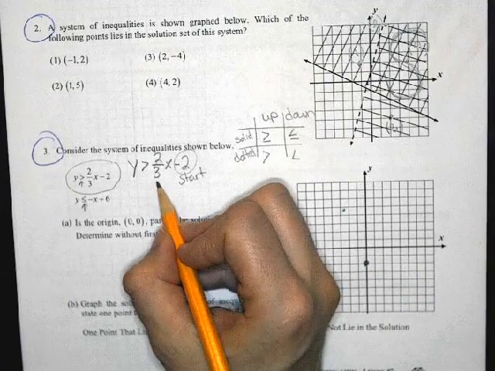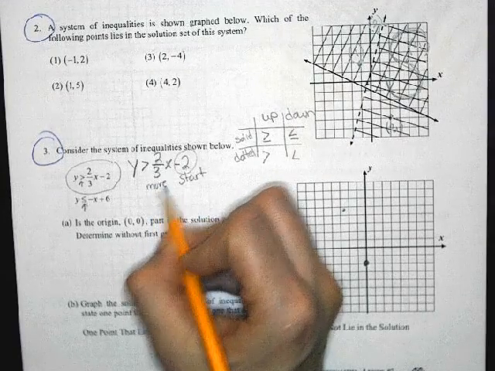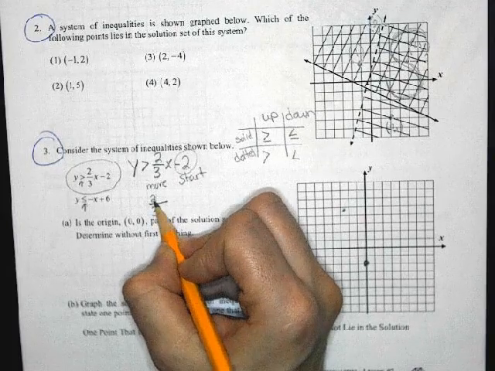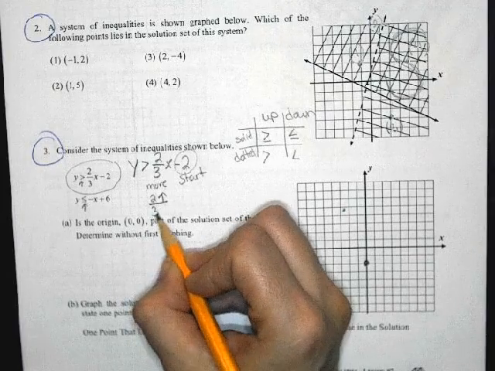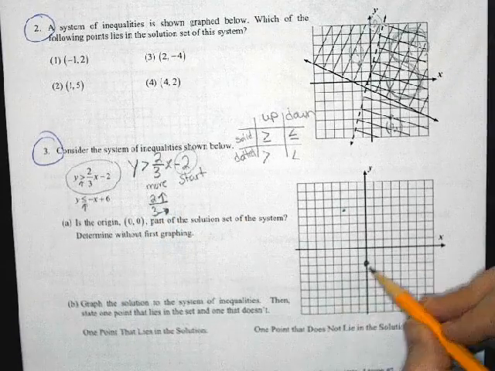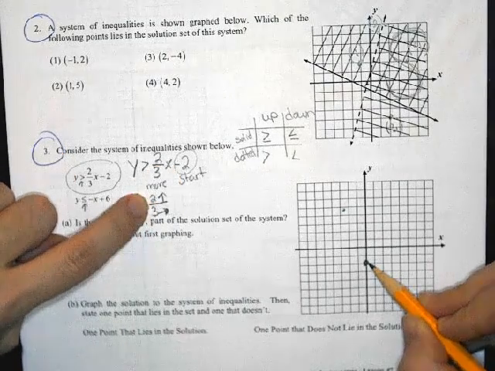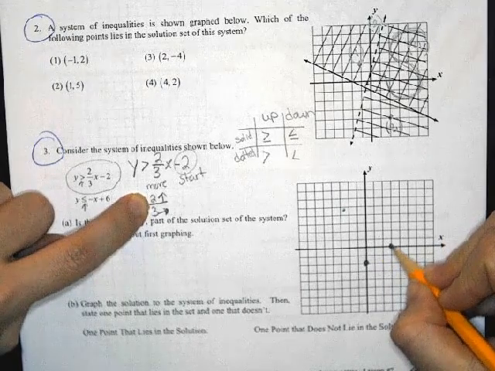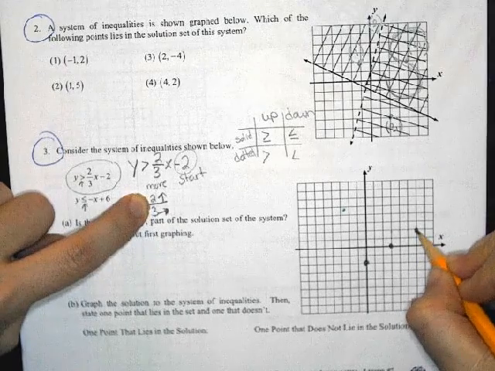And then the slope, this number here, tells you how to move. So when we're looking at 2/3, since it's positive in the numerator, the top number, you're going to go up. And remember, the denominator, the bottom number, tells you how many to go right. So from the start, this is how we're going to move. Up 2, right 1, 2, 3. Up 2, 1, 2, 3.